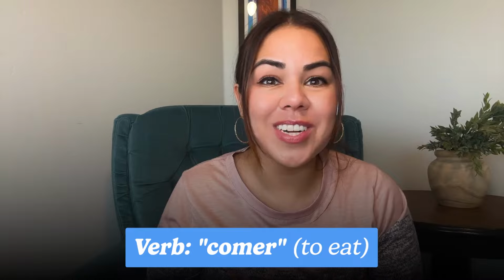Let's try a quick exercise. I'm going to give you a verb and I want you to think about how you would conjugate it in each family. Let's start with the verb comer, which means to eat. Pause the video for a moment and try to conjugate the verb comer in the first person singular yo for each tense of our 3 families. Ready? Here's what you should have.